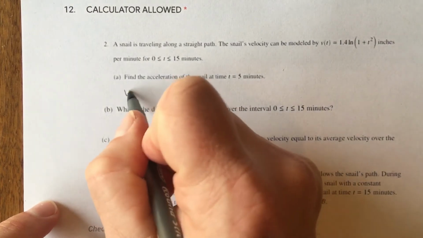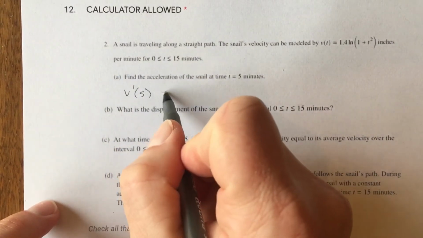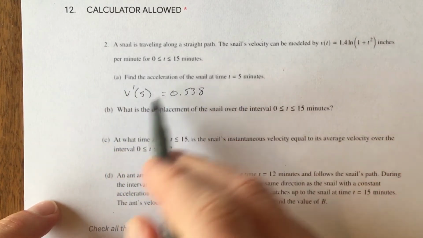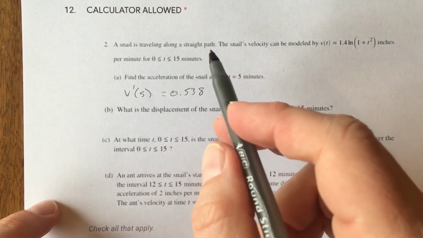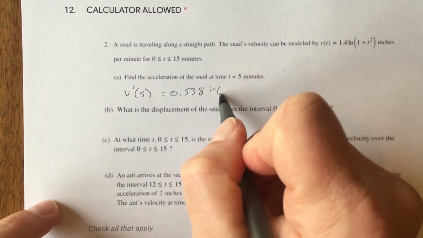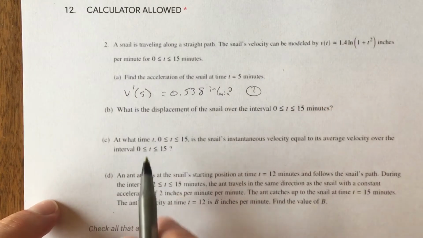That's easy enough. We're just going to take the derivative of this at 5. Put this on your calculator, take the derivative. You should have gotten 0.538. You didn't have to give any units on this. If you wanted, it would be inches per minute squared. Either way, you get a point, units or no units.